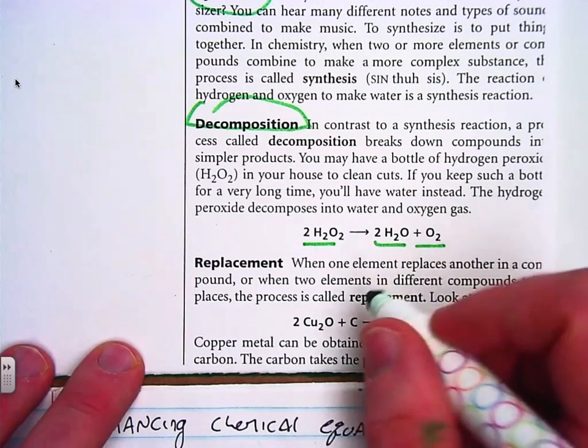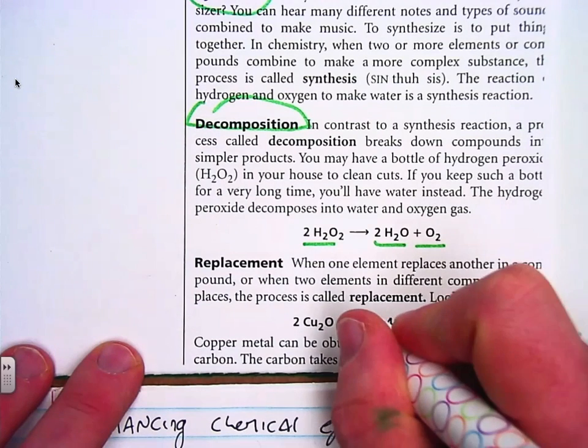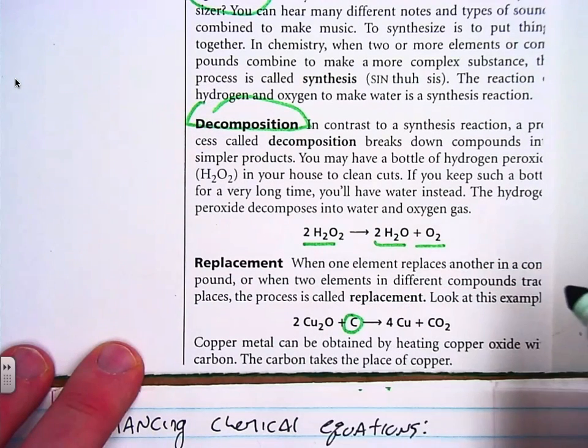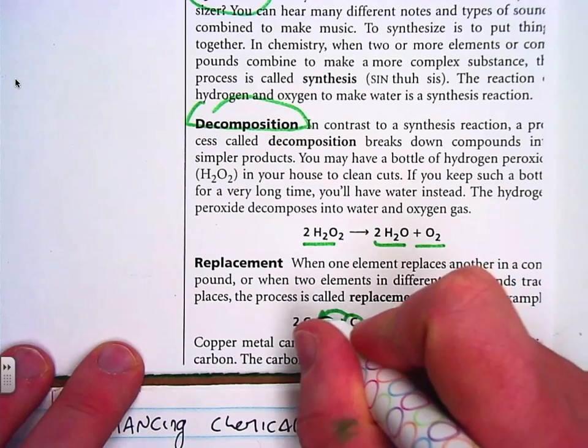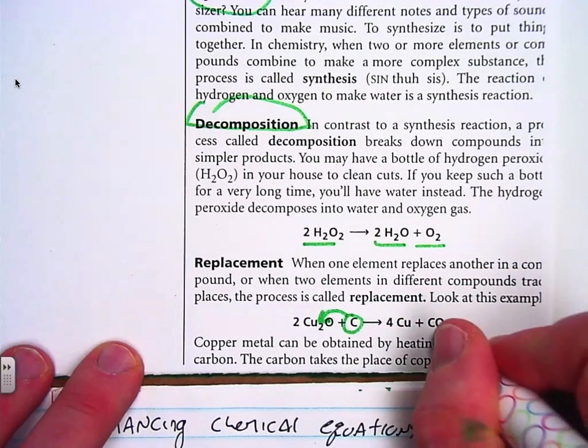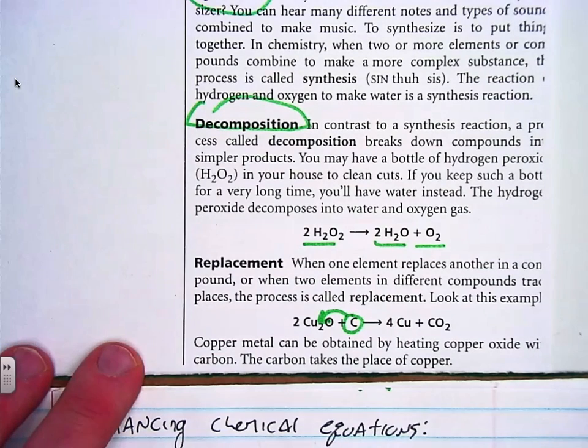So what's happening? The carbon here takes the place of the copper in the oxygen. And so now we have carbon dioxide and copper.